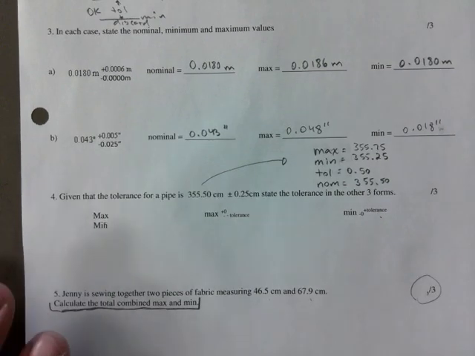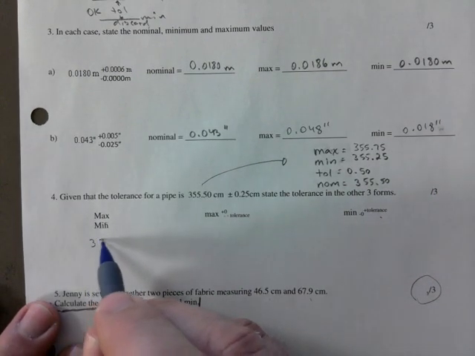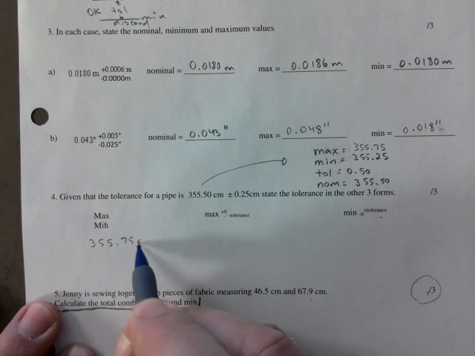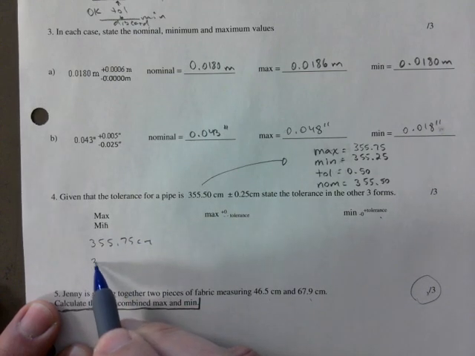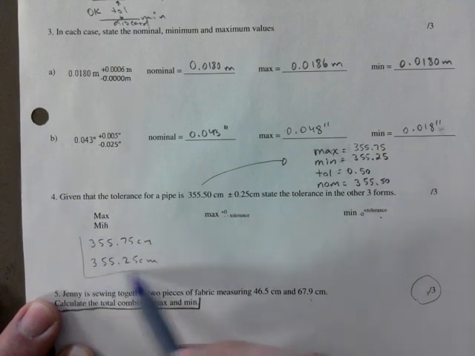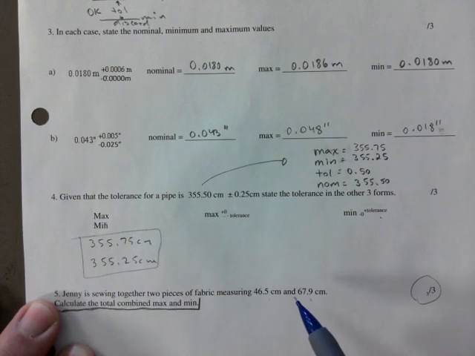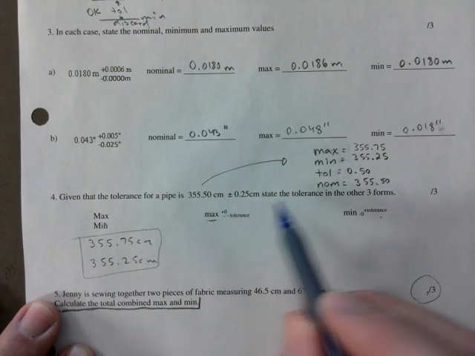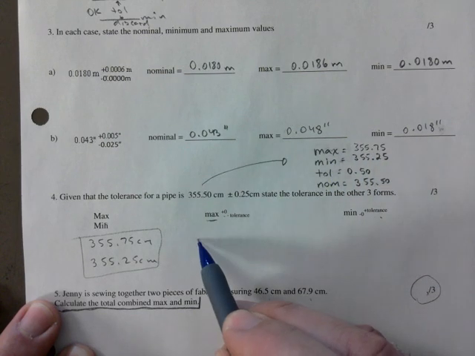So now we can do it in the other format. We're going to go 355.75 centimeters, stack it on top of 355.25. So this should be that, that gives you a mark. Then the other one is max, whatever you determine to be the max.